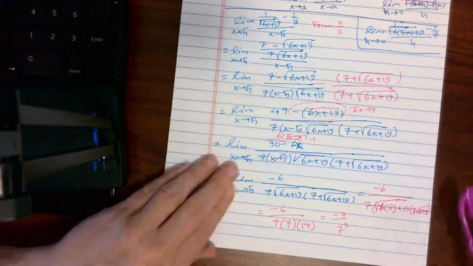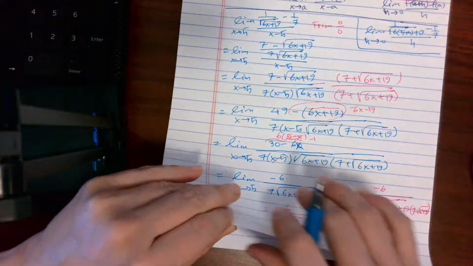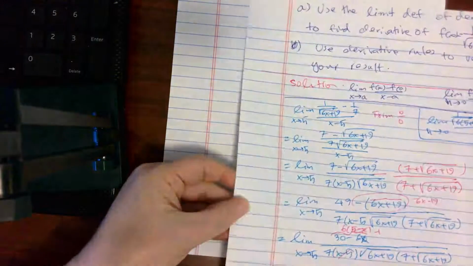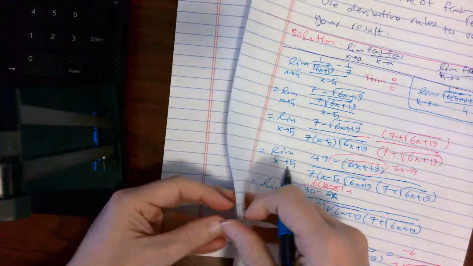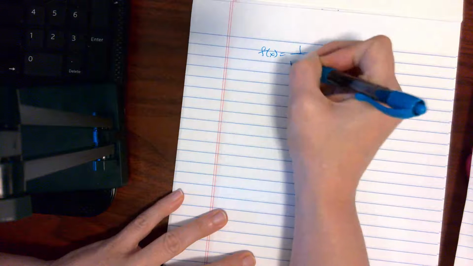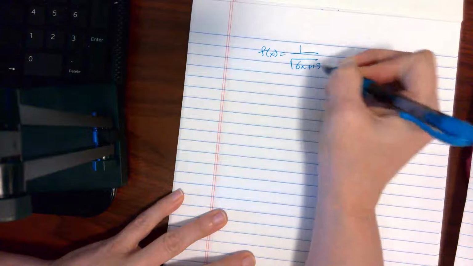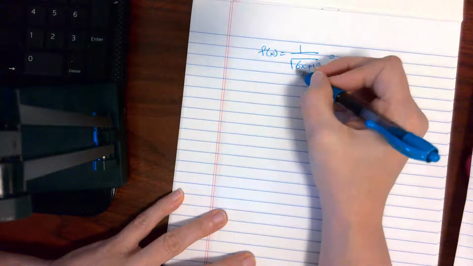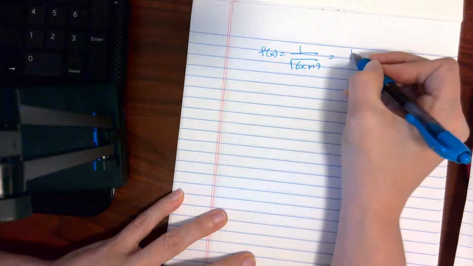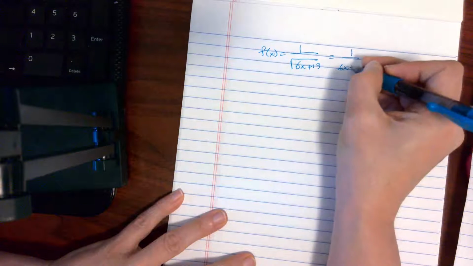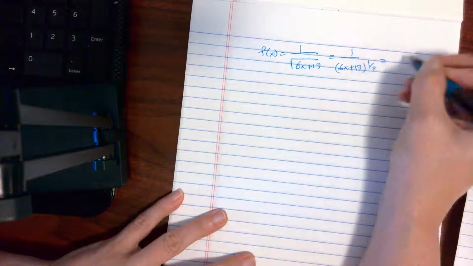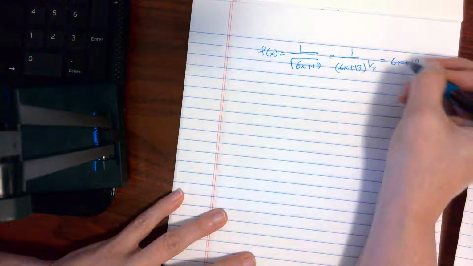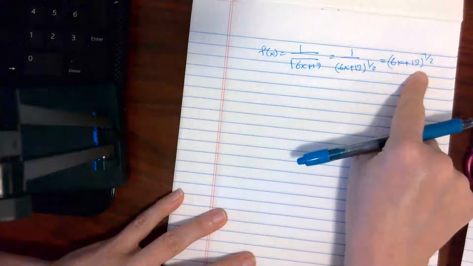Now, can we get the same result by using the derivative formulas? So what we do is take the derivative of this using our formulas. What formula would work for this one? It's basically f of x is 6x plus 19 to the power 1/2. Bring it down, and it would be 6x plus 19 to the power negative 1/2, and that is a chain rule.